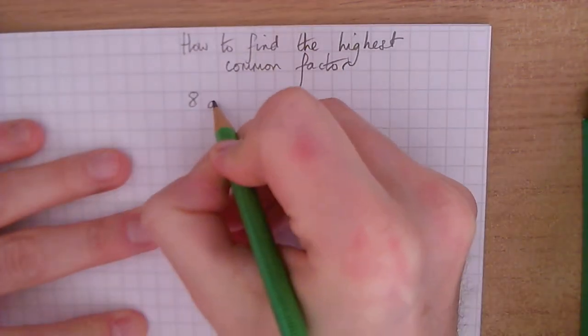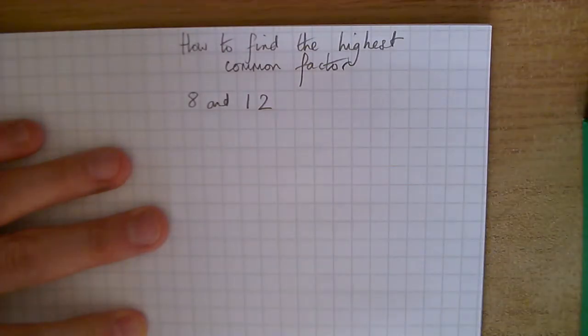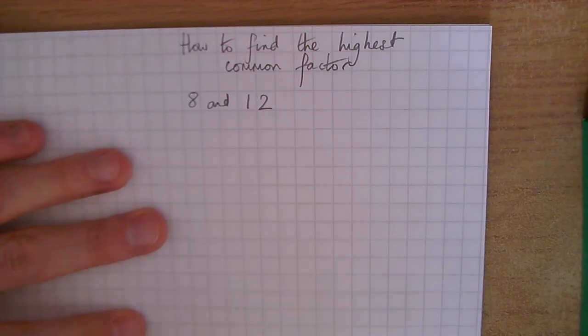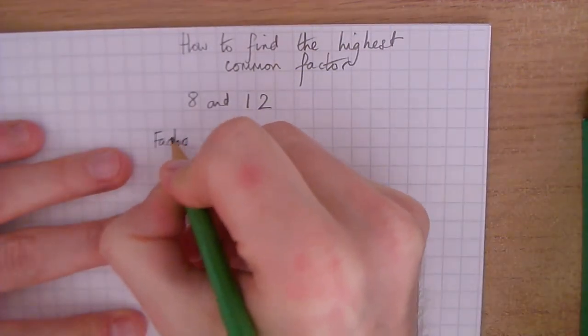8 and 12. We're going to find the highest common factor. So if we want to find the highest common factor of 8 and 12, we need to find the factors of 8 and the factors of 12 and then compare the lists.